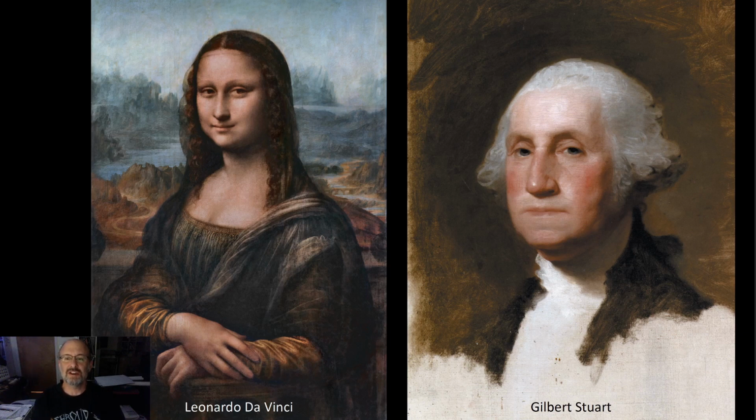Even in the 1700s, he's three-quarter view. This was meant to be a full portrait, but Stuart never finished it. And the funny thing is, this is the official portrait of George Washington. They used this on the $1 bills. They just flopped it, so he's facing the other way.